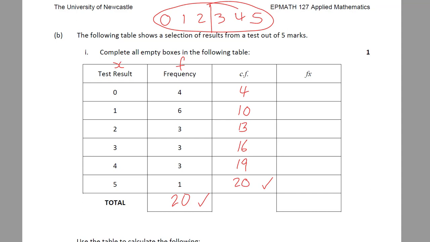So we're good there. Note the CF column we're going to use to help find the median. That's what it's for, or to draw a CF polygon or histogram, otherwise known as an ogive, but not now. The FX column literally means F times X, and all that's doing is adding up all those scores so we can find the mean later.